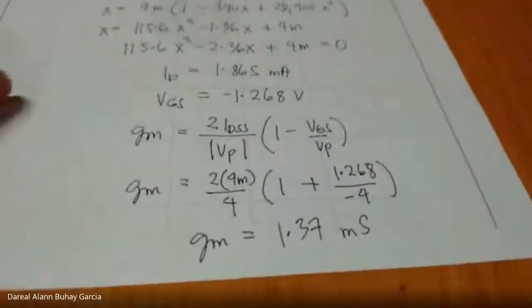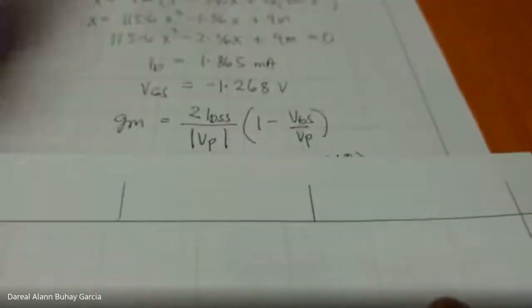Now for ZO and ZI. ZI is equal to RG, meaning ZI is 3.3 megaohms. ZO is RD parallel rd, and small rd is given as 30 kilo ohms.